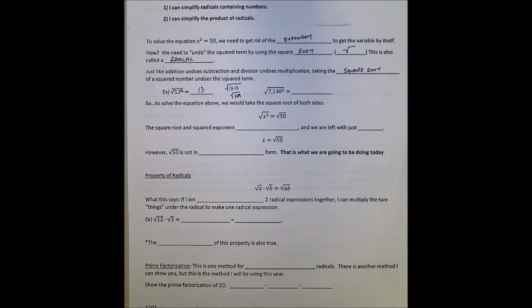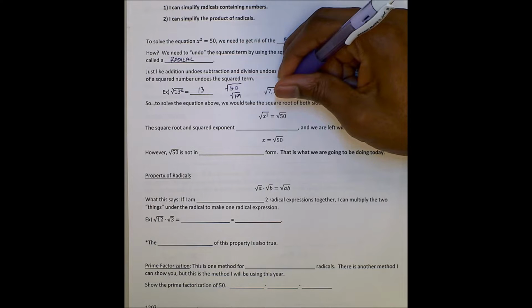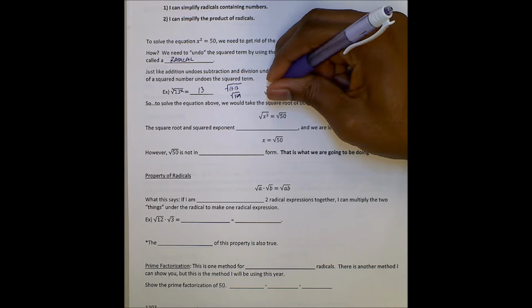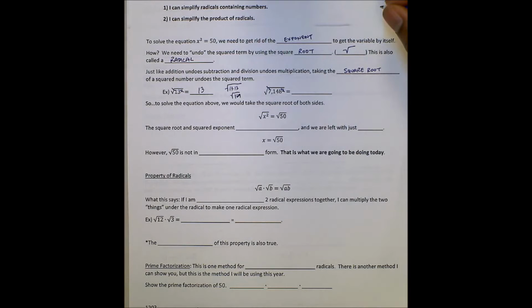The square root of 7,148 squared. Well, I'm not going to show you that it works out, but I see a square and I see a square root. Those are inverse operations. They cancel out. It'd be like me saying 7,148 times 2 divided by 2. I know that those two cancel out.